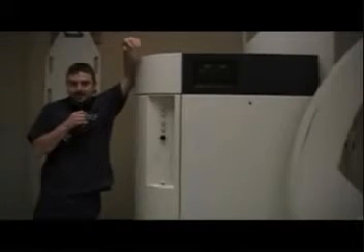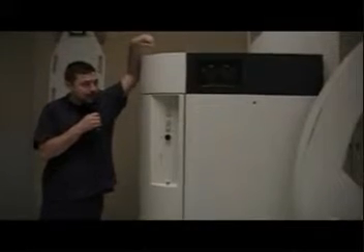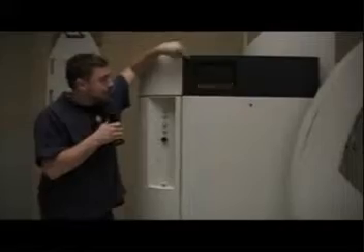I'm standing next to the Indico 100 series. If you notice right here, here's the data display screen. On it, you can see the dimensions of the film screen size as well as the CR angle. But what I bet you didn't know is it's also a touchscreen control pad.